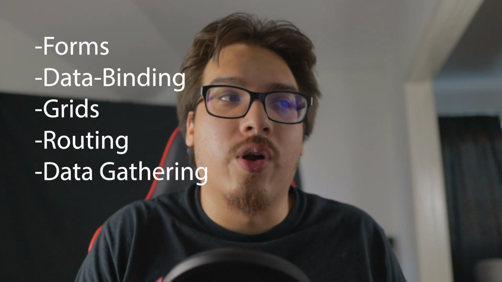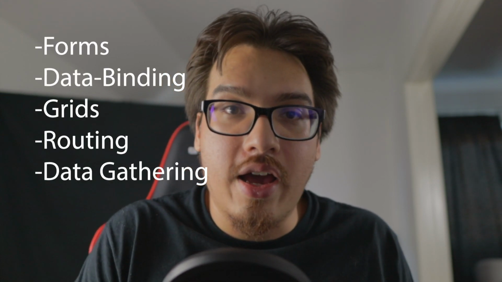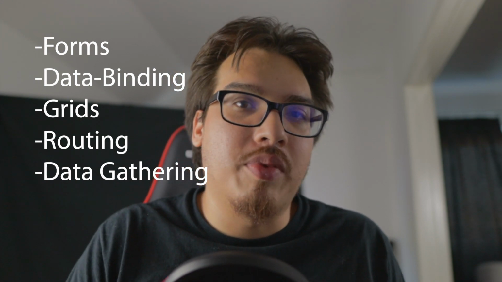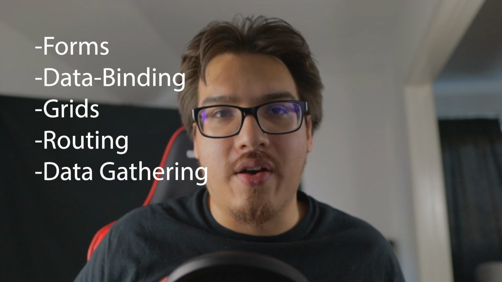simple single page application functionalities that I expect that you might use. That includes forms, grids, data binding, routing, and data gathering. I think these are the five main things that you use your single page application for, and that you have these components in there and see how each one of them handles it.